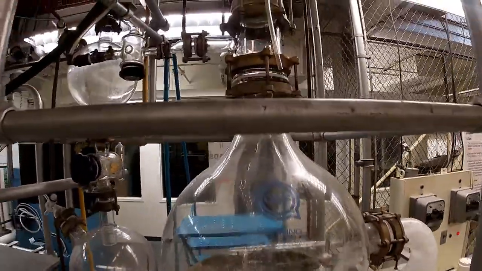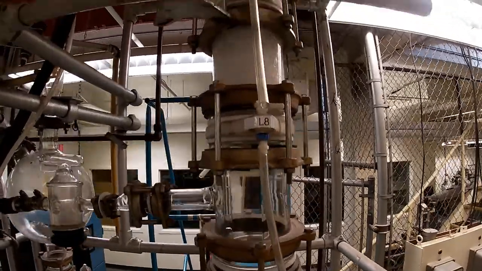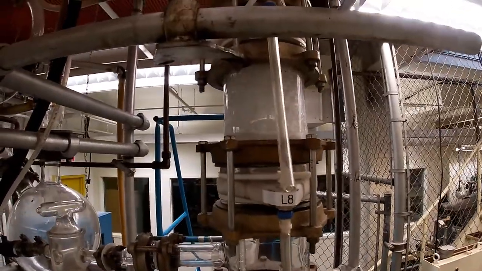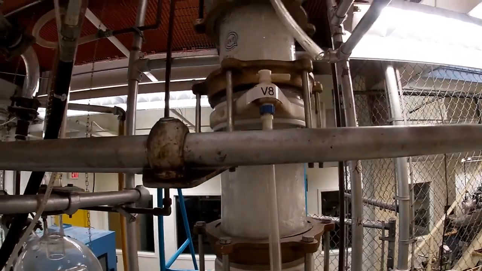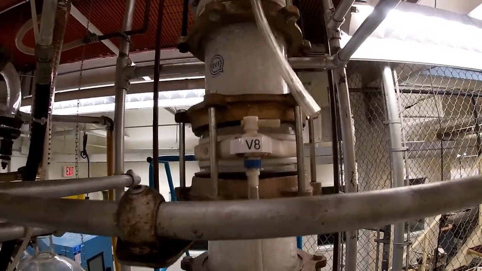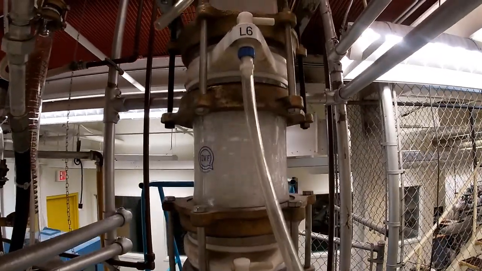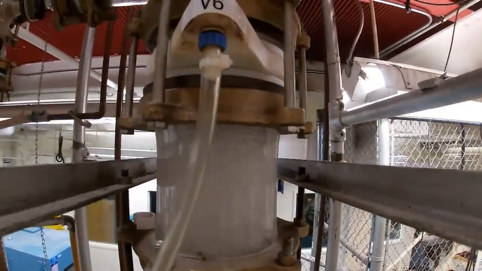You can see just how well it's boiling. As a matter of fact, it's almost flooded in there. And then as we get up to about the mid zone, it begins to settle back down. So these lower trays are really boiling violently. We're going to start a shutdown sequence. To shut it down, it's just a matter of turning off the steam and letting it vent out.